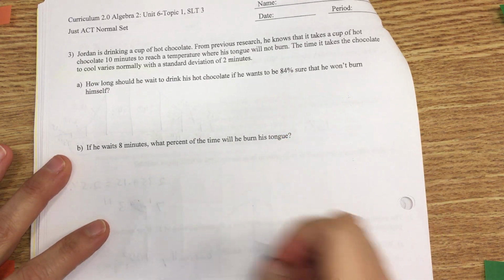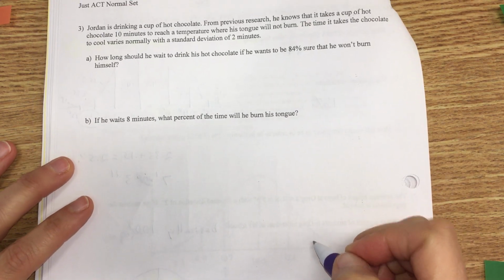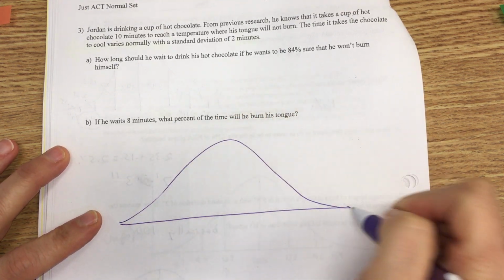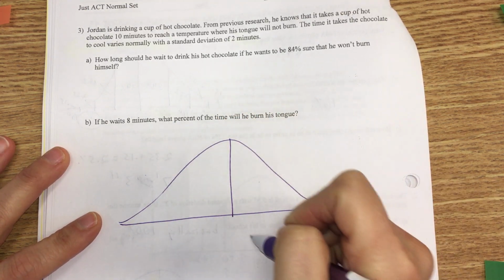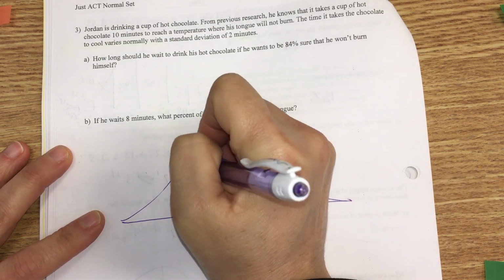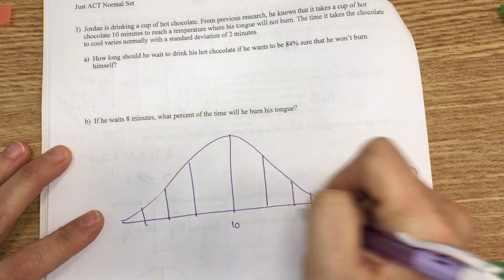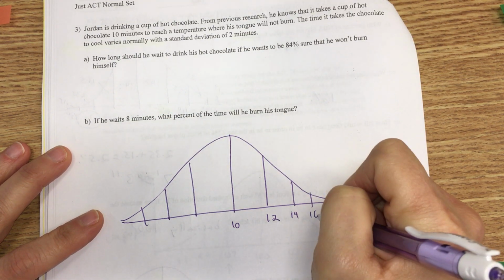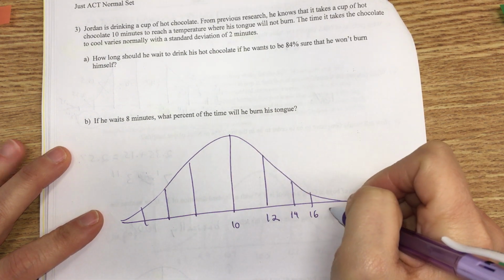Okay, so again, at this point you should know, we're drawing a normal curve. So pause, draw the curve. Well, that's so ugly. 10 minutes, 14 minutes, 6. Okay, well, it's 16 minutes. It's cold.